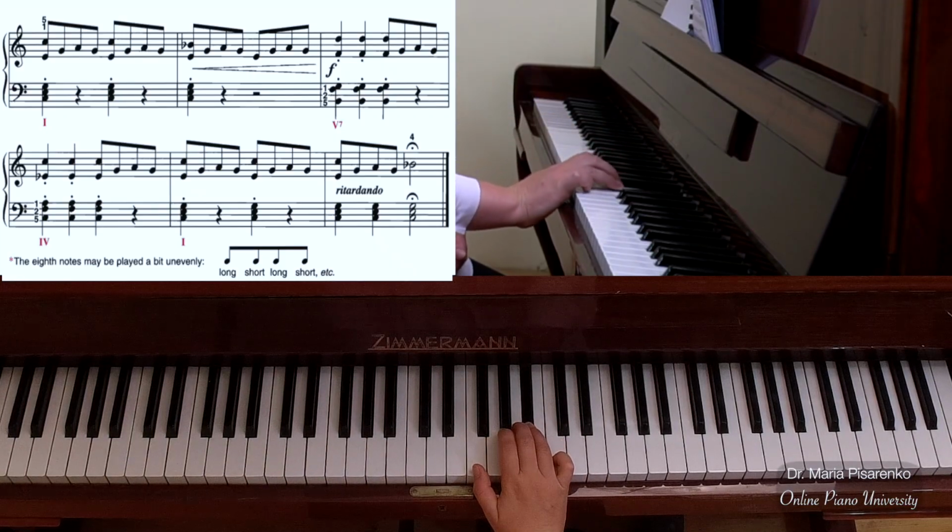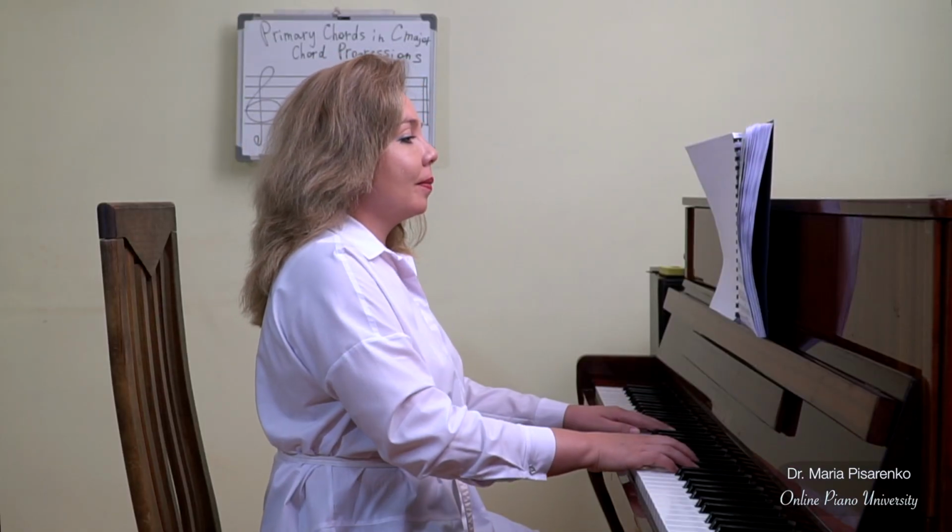Last measure you're having a fermata. Now let's combine both hands counting.